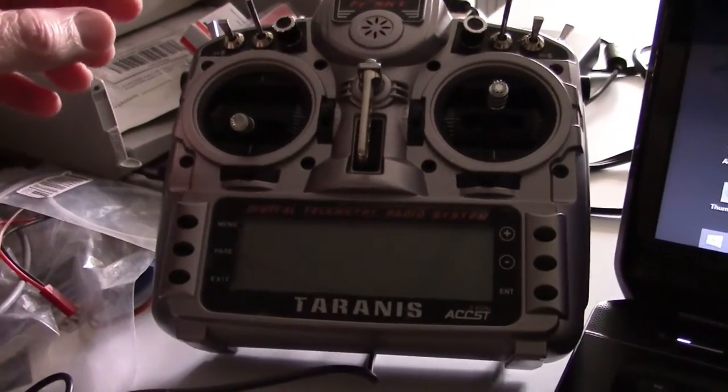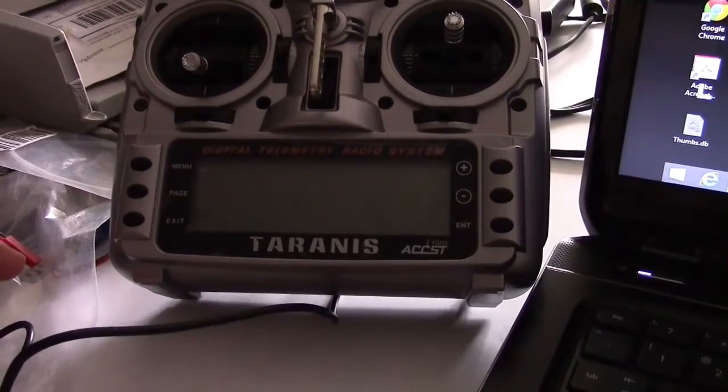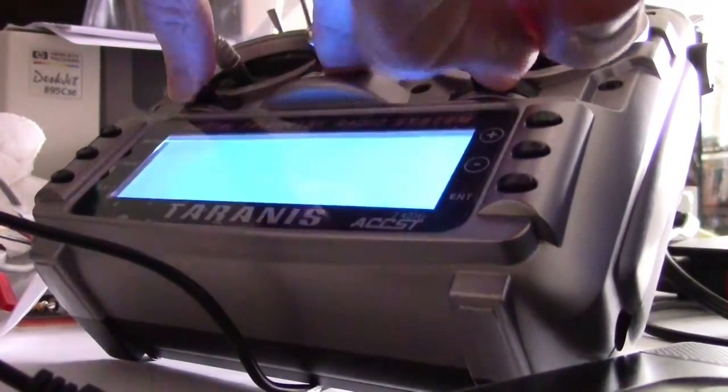Okay, now we're going to put the sounds onto the Taranis radio. So I'm going to go ahead and start the radio, but in order to do that, what you have to do is hold these two switches. I'm going to hold both of these switches, turn on the radio. Alright.